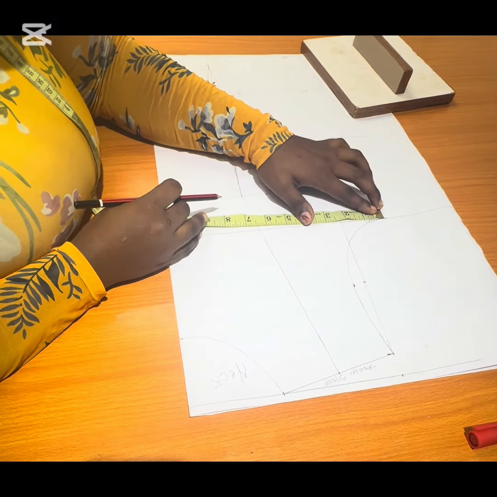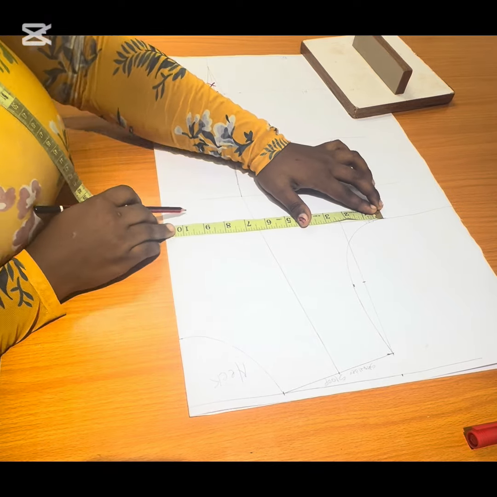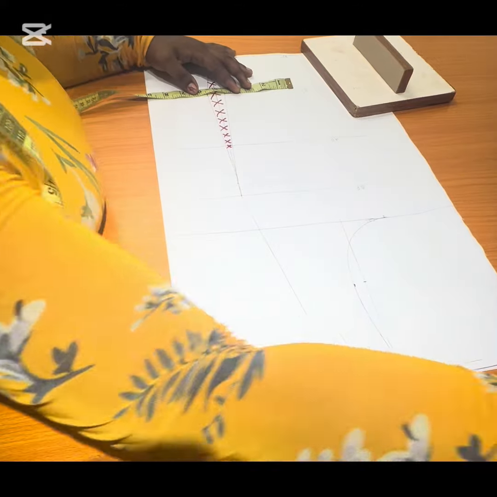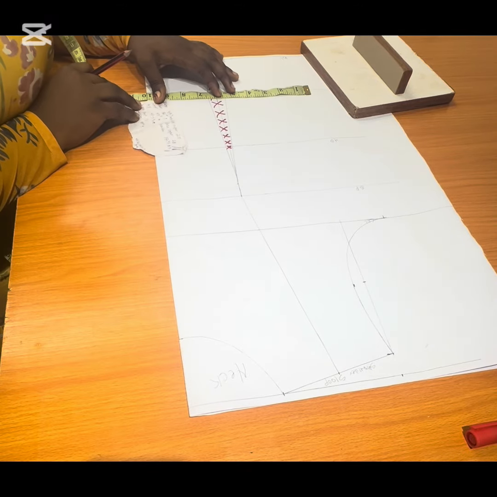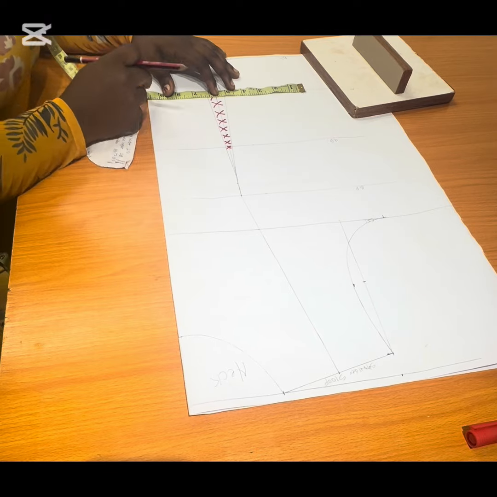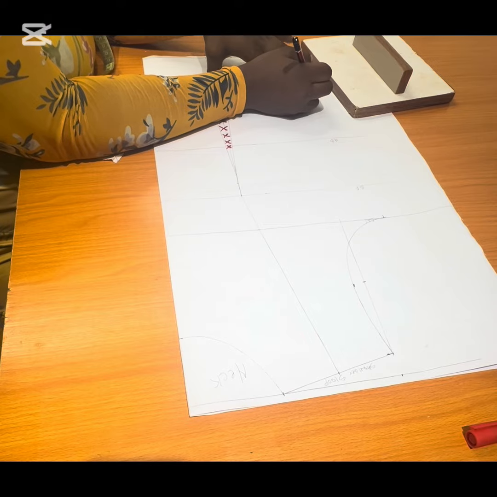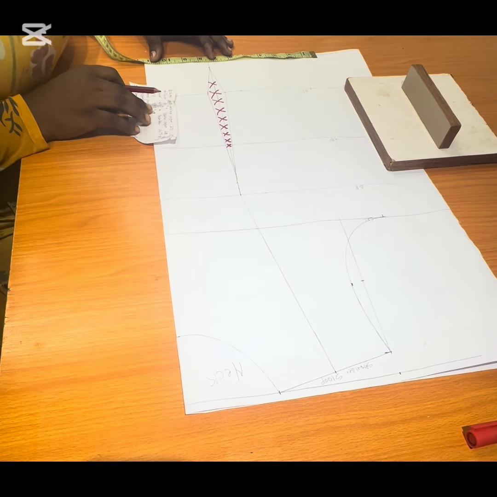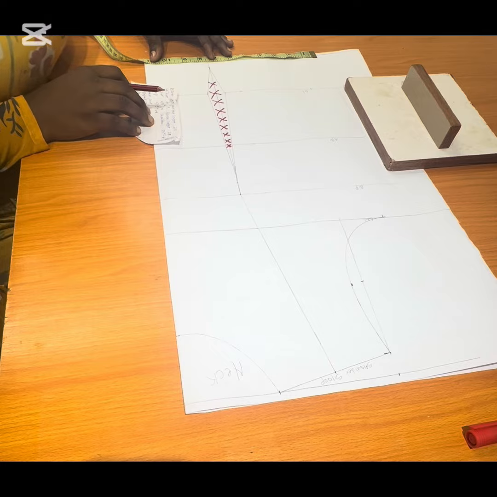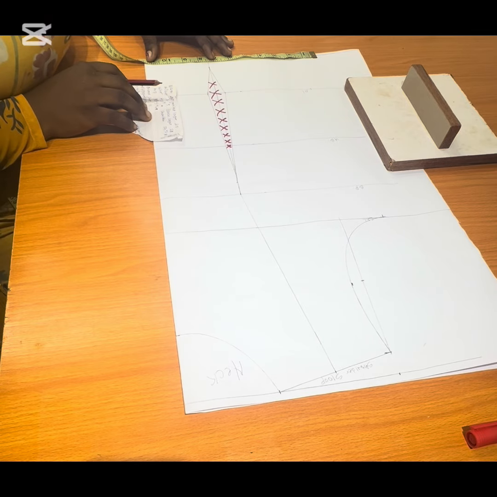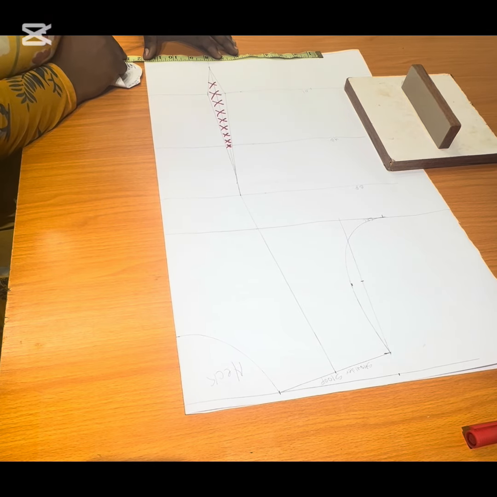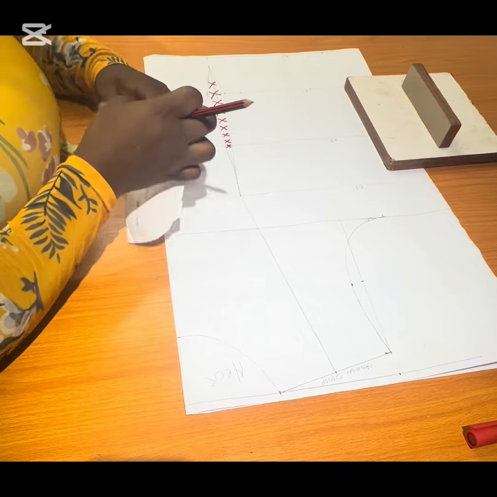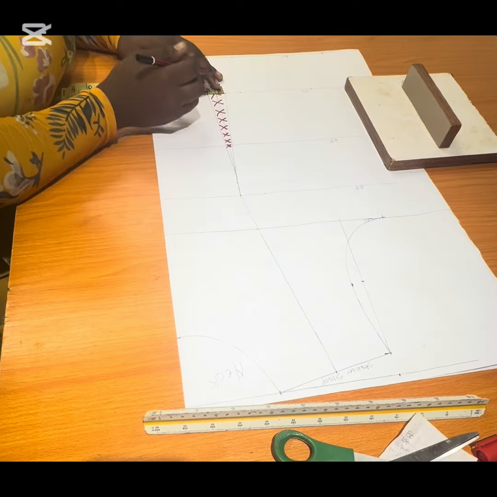After doing that, I measured my bust span measurements, just to be sure of the measurement. So I'll go to my half length, which is my waistline, then I'll measure my waist divided by 4. That is what I marked out. Then the M line, which is also known as blouse length, I'll be measuring my hip measurement. So my hip divided by 4, that is what I marked. Then I will connect those lines together.